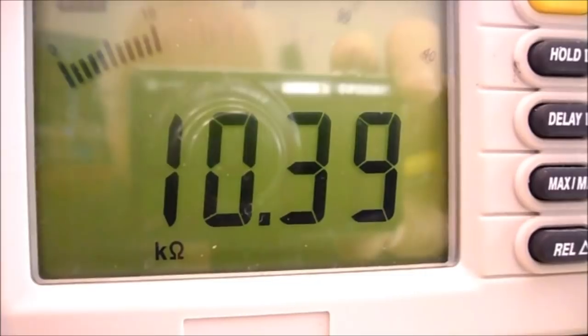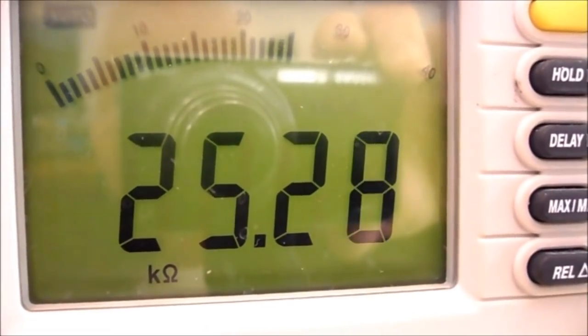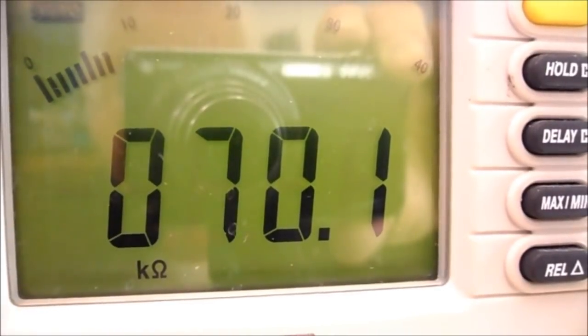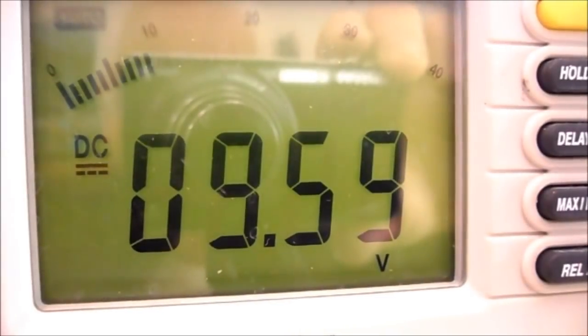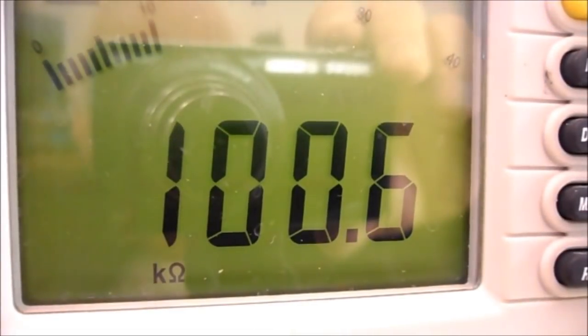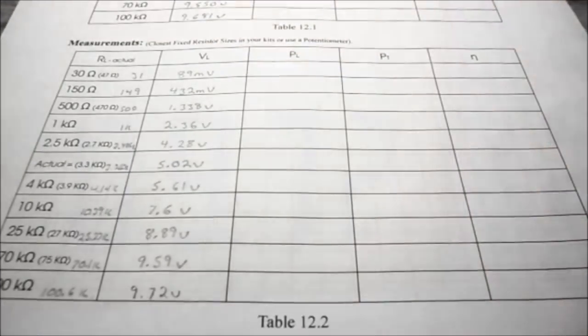At 10 k ohms, I'm getting 7.6 volts. At 25 k ohms, I'm getting 8.89 volts. At 70 k ohms, I'm getting 9.59 volts. At 100 k ohms, I'm getting 9.72 volts.